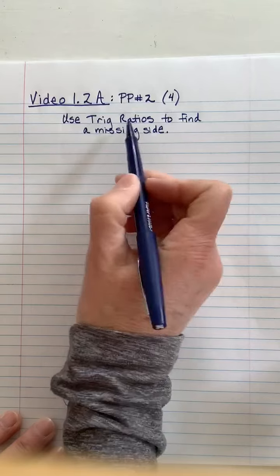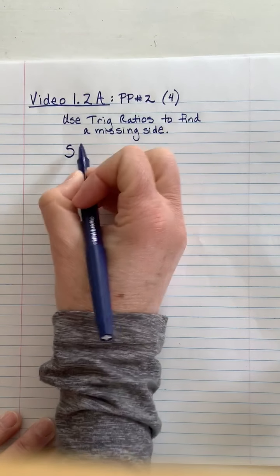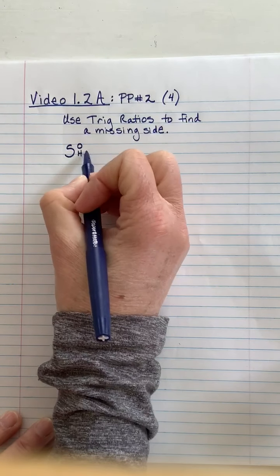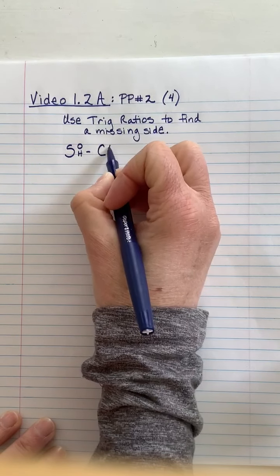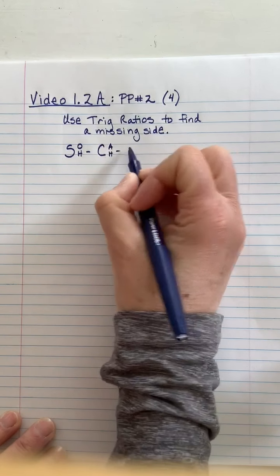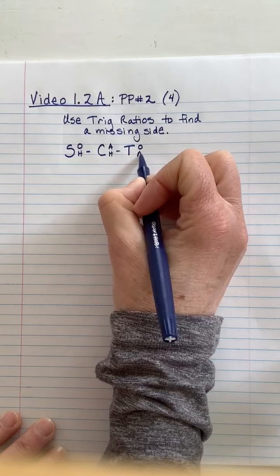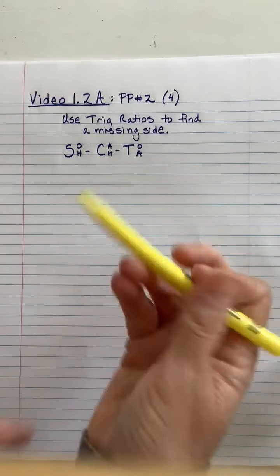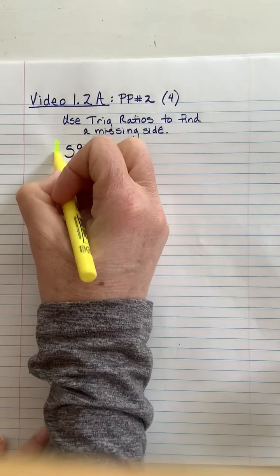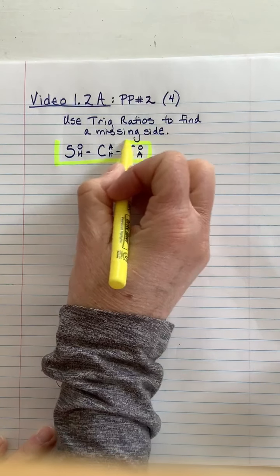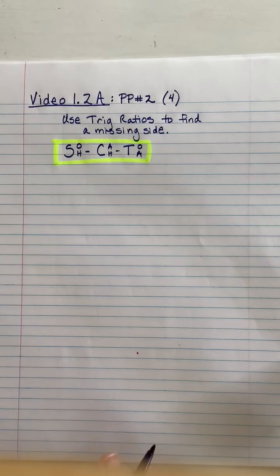So our trig ratios are sine, SOH, cosine, CAH, and TOA. These can be used if we don't have 2 sides. If all we have is an angle and a side, we can use them to find all the missing pieces of a triangle. So for today, we're just looking at the missing side of a triangle because it's a little bit easier.